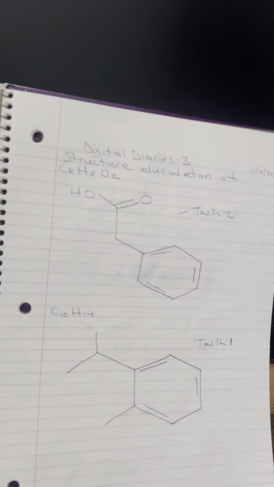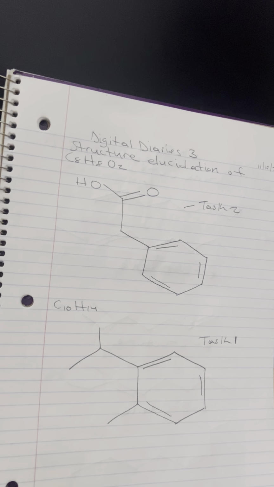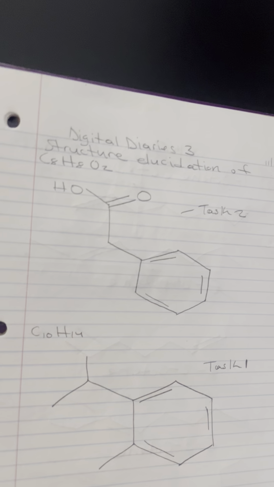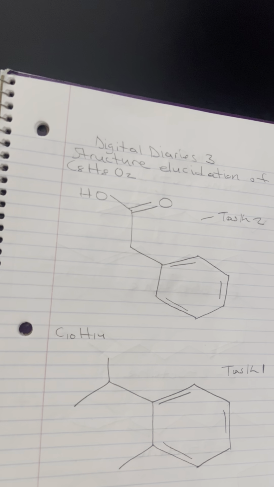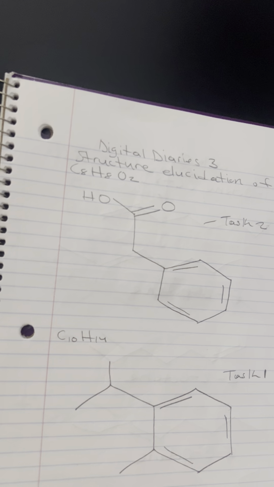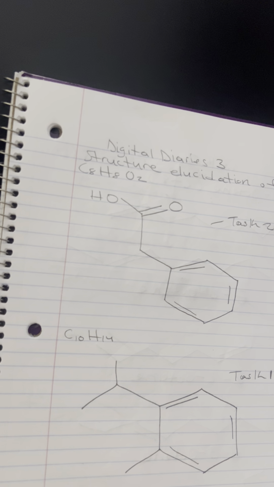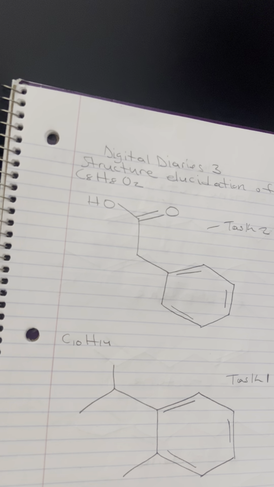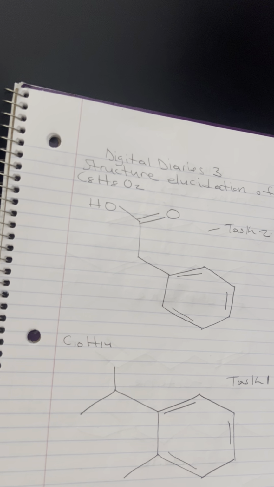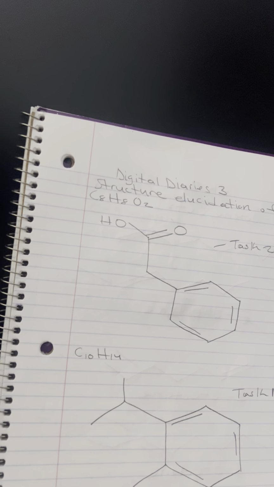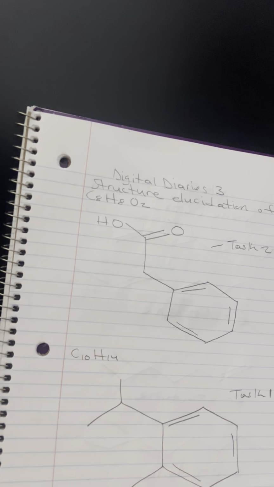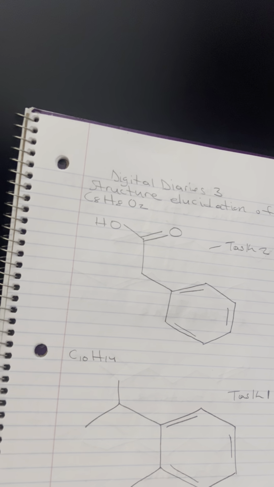Now for task 1, they gave me a picture. It shows an infrared spectroscopy graph where the x-axis represents the wave number in cm-1 and the y-axis shows the percent transmitted. Each peak in the spectrum corresponds to a different molecular vibration, which can help identify functional groups within a compound.